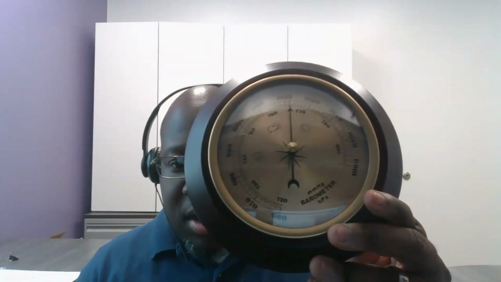Now, the National Weather Service typically reports its air pressure at Earth's surface in inches of mercury. This barometer is looking at everything in millimeters of mercury, so there will have to be a conversion between those two systems of units if you want to use them, and that conversion can be found easily online.